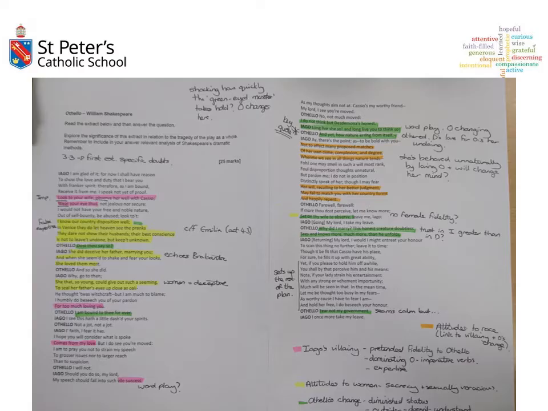And you can see really clearly, this is a very uncluttered annotation. This you could use to write an essay from, because I've got very clearly systematic ideas. So I can go, right, in my pink, I'm going to talk about Iago's villainy, and I've pulled out some really good ideas there. And then I've got some attitudes to women mostly located early on in this extract, and Othello's change mostly towards the end, including right towards the end of the extract.